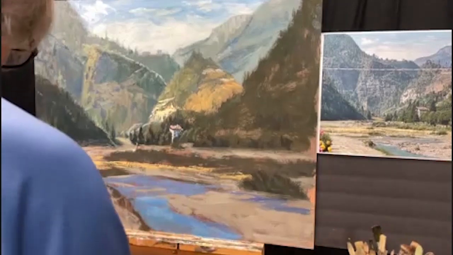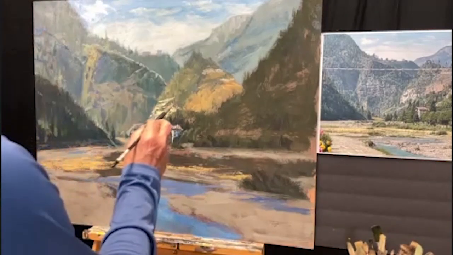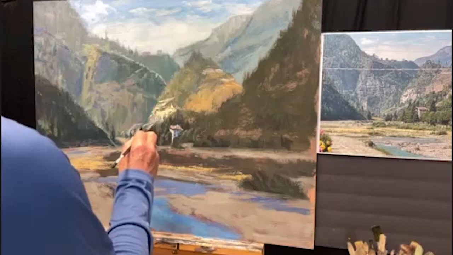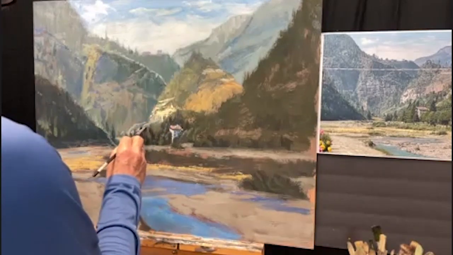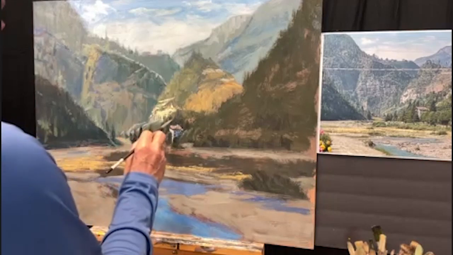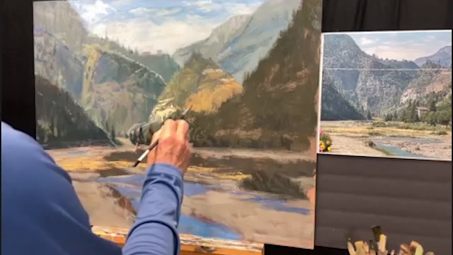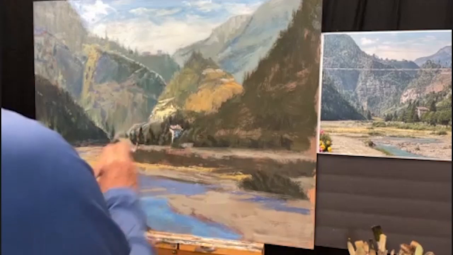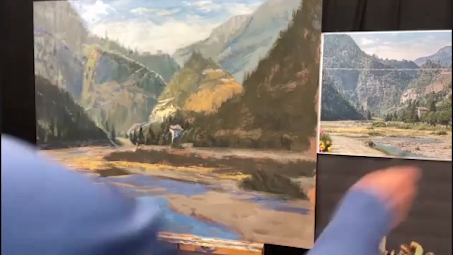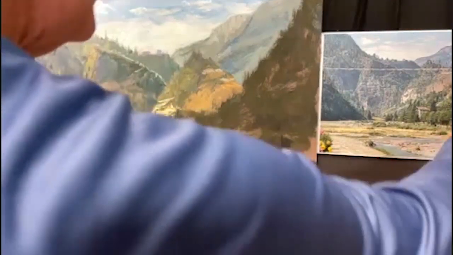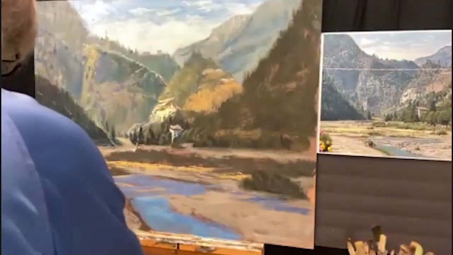Now, I don't know if I'm going to put any other architecture in there. I kind of like the idea of that being the star, you know? Okay, let's get enough of these other trees in. And we got some light piercing in. We got some light up here. Let's get that in real quick.